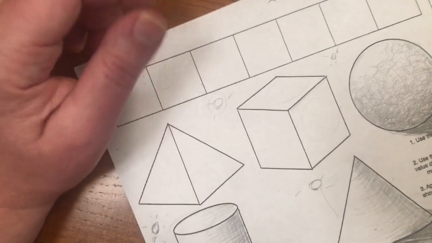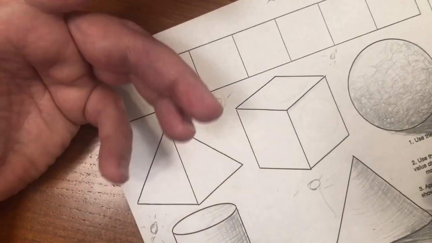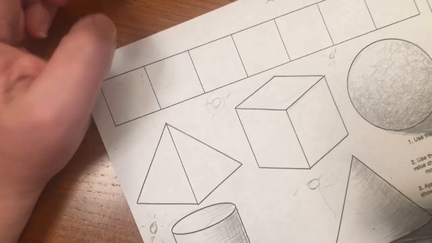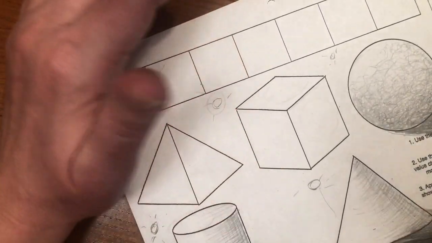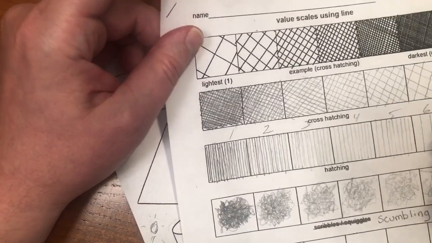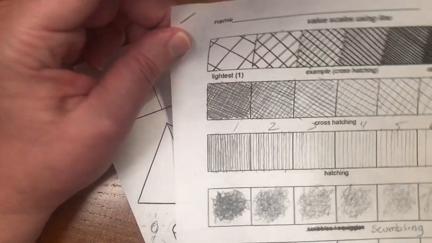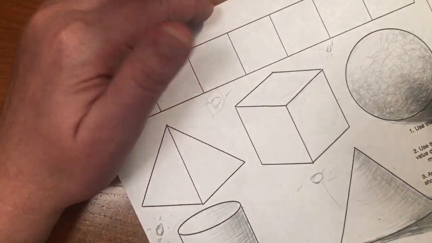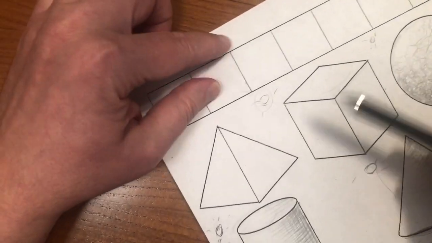All right, so this is part 3 of our video, studying value. Once again, value is the study of how light affects objects and how to notice the shadows that exist because of that. Also, we started out with our handout with cross-hatching, hatching, and scumbling. If you haven't watched the first two videos yet, please go back and watch part 1 and part 2 first before getting to here.